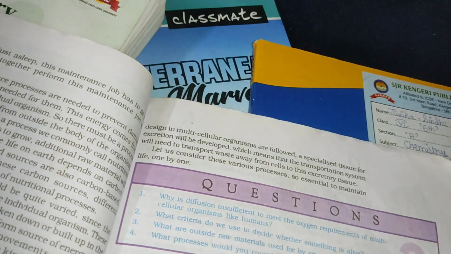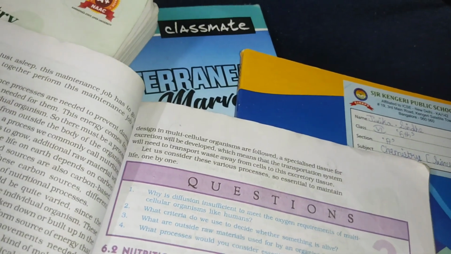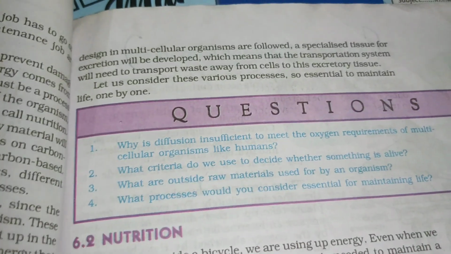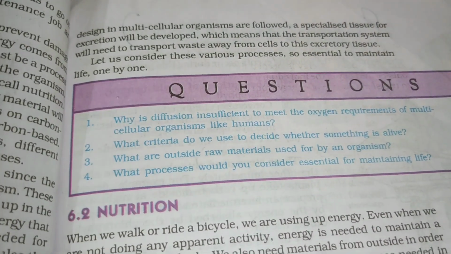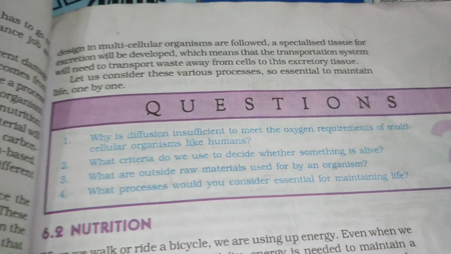For transportation, one special system is there. From this we can tell a special system is there for nutrition, a special system is there for respiration, a special system is there for excretion, a special system is there for transportation, etc.